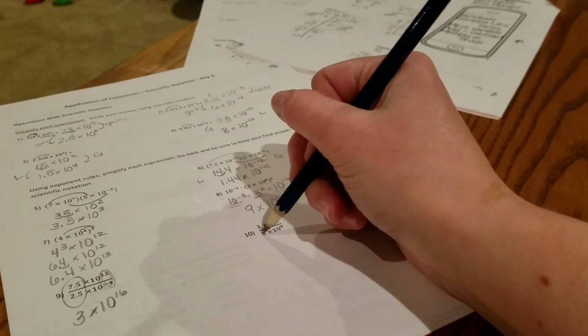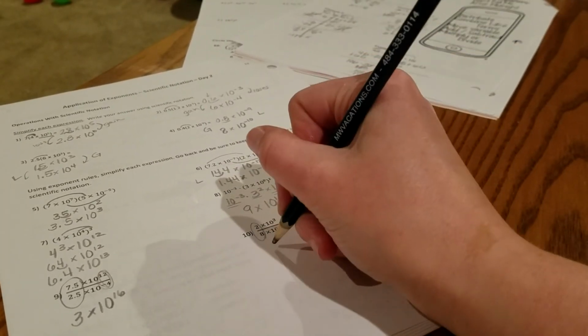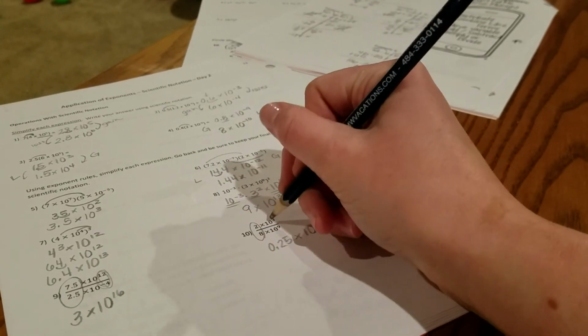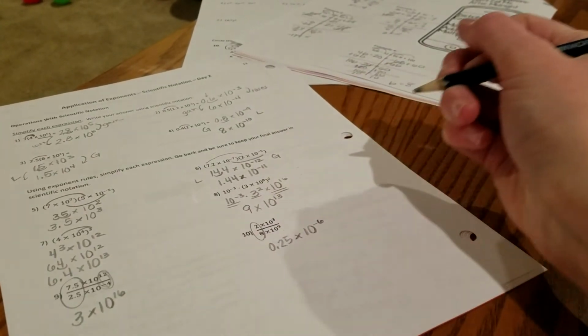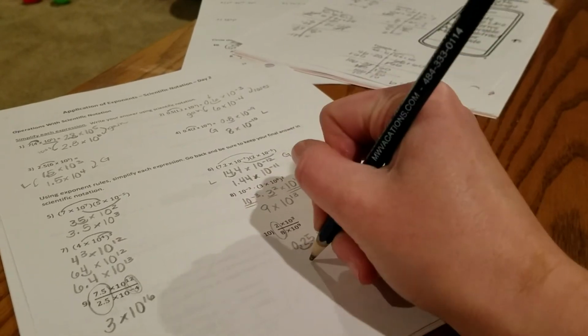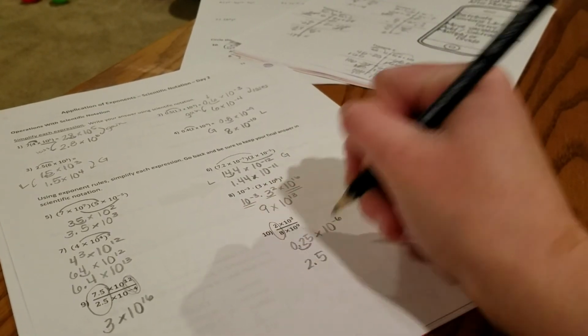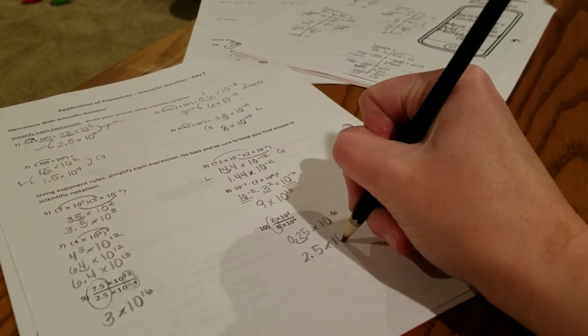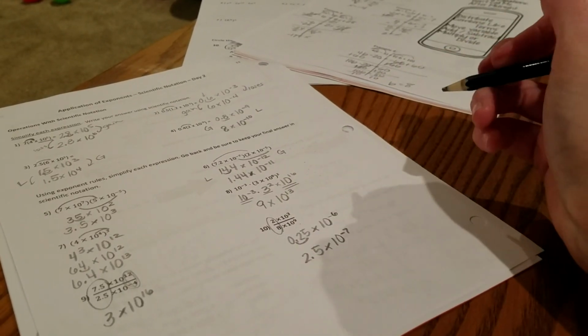Last example, 2 divided by 8, you're going to get 1/4 or 0.25. And your exponents, 3 minus 9, is going to be negative 6. This one needs to move to the right so that it's a number between 1 and 10. So you're gaining 1. So this side's going to lose 1, which will make it to the negative 7th power then.